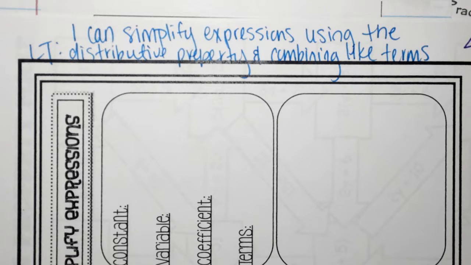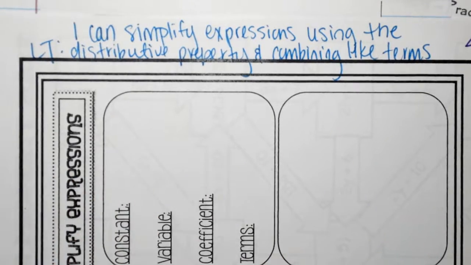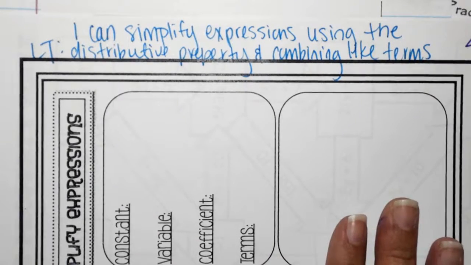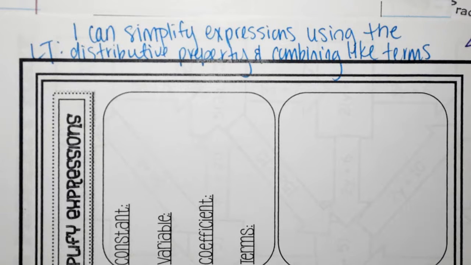Now, we're going to start on the right side, and I don't know why I didn't make it so that we start on the left. So we're going to start with simplifying expressions. We're going to define these terms, do some baby examples, and then we're going to distribute, and then we'll unicorn. Like term.